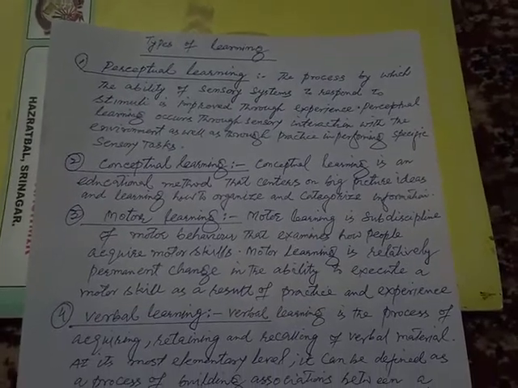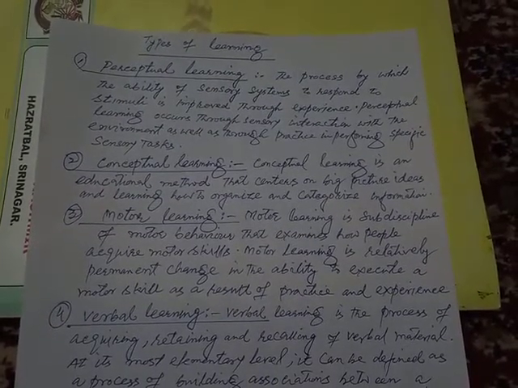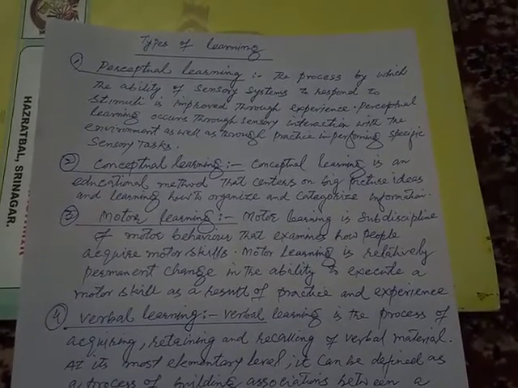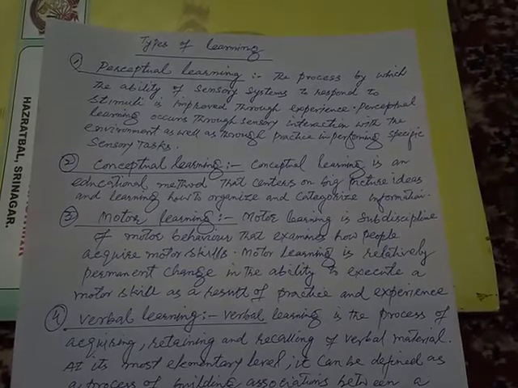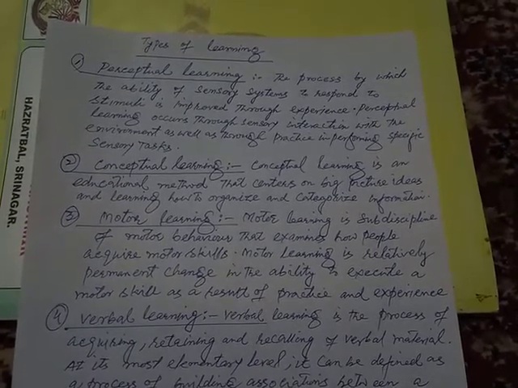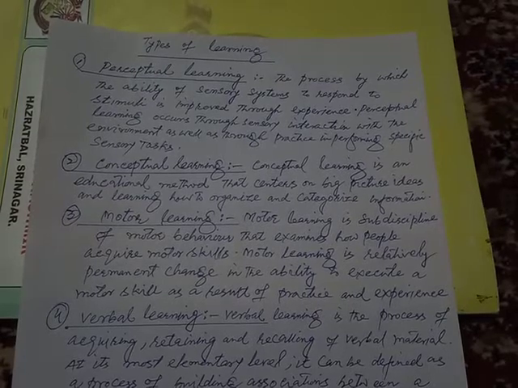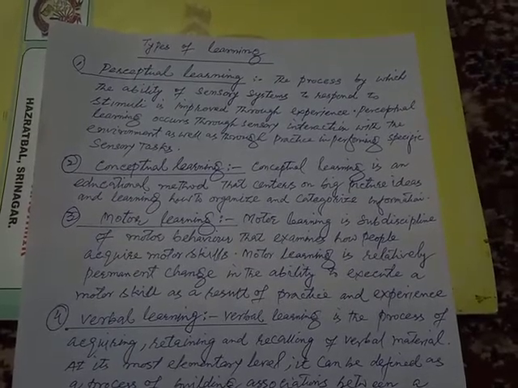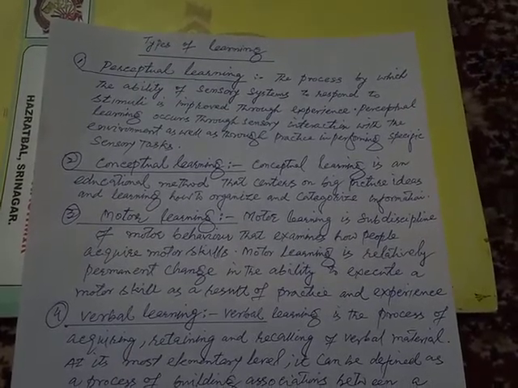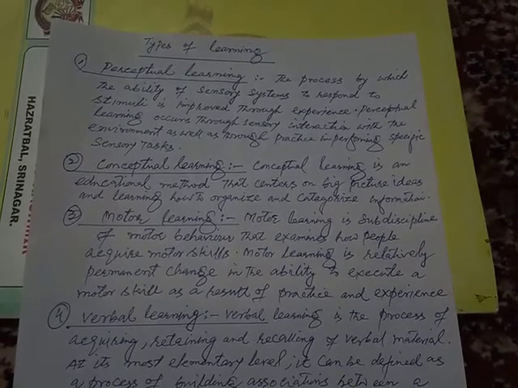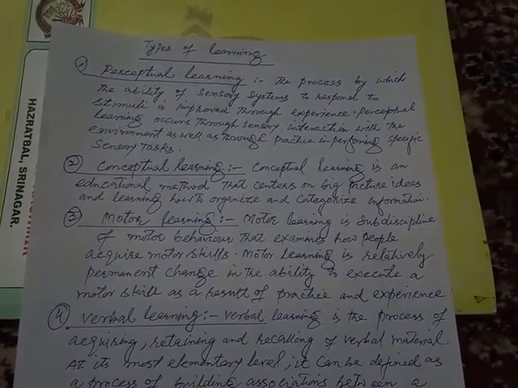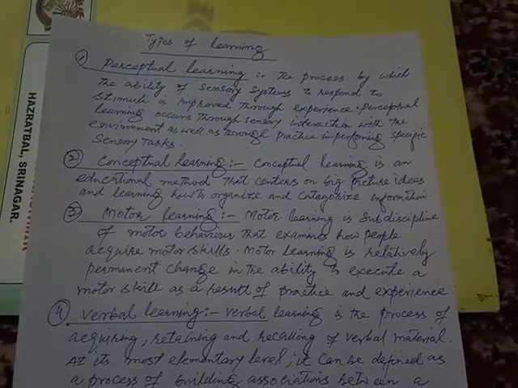Number three is motor learning. Motor learning is a subdiscipline of motor behavior that examines how people acquire motor skills. Motor learning is a relatively permanent change in the ability to execute a motor skill as a result of practice and experience.